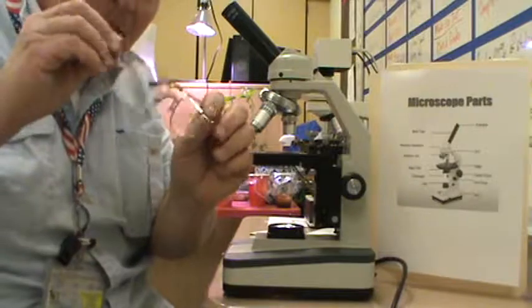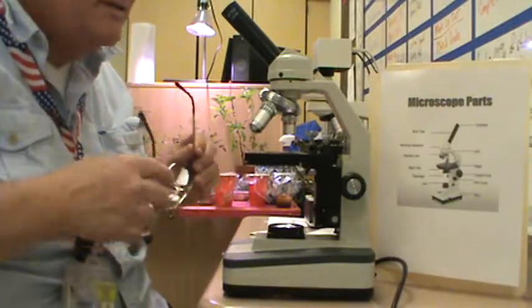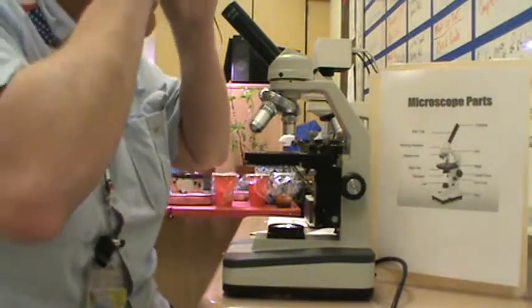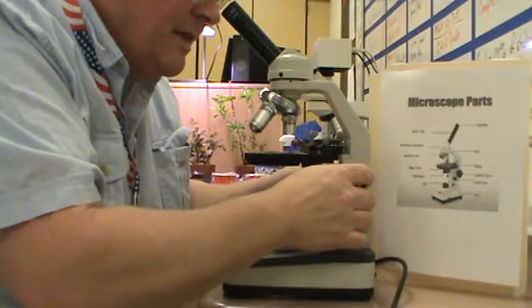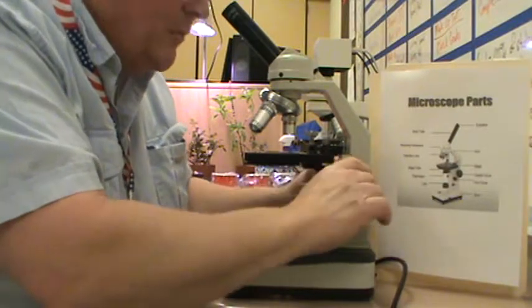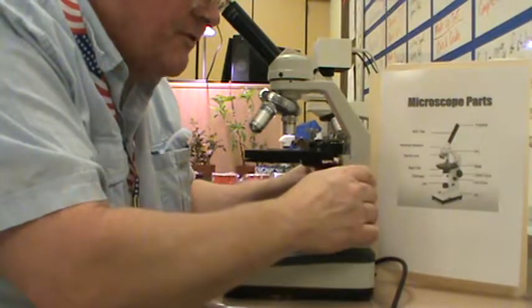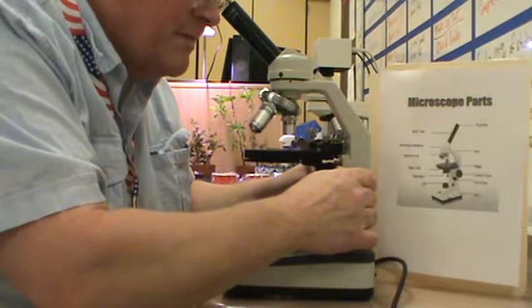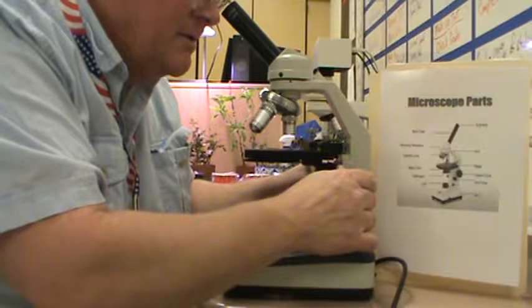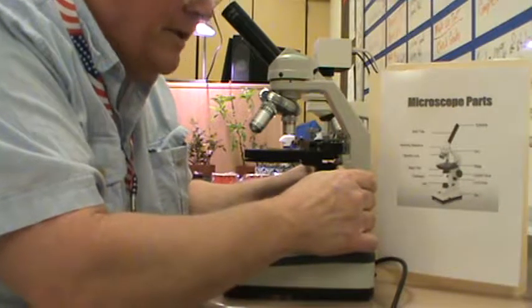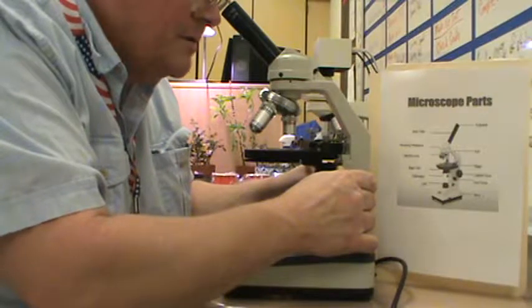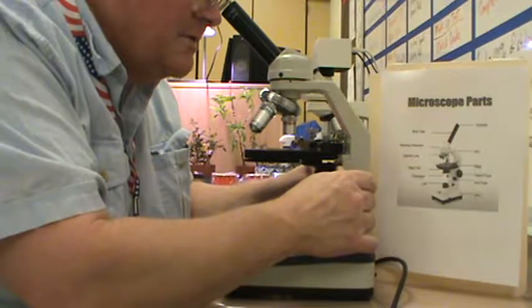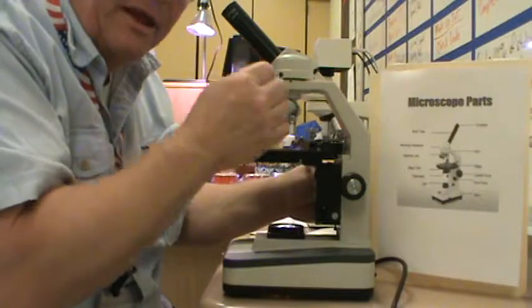Now, if you have glasses like I do, you can use your glasses. What I would do here is I would come up to right about there without the lens touching. Then I'm going to start doing my coarse focus, coarse adjustment. There I see it. Now you'll notice that my face is not up against the eyepiece. The way this works, the best viewing is with your eye just off the eyepiece.